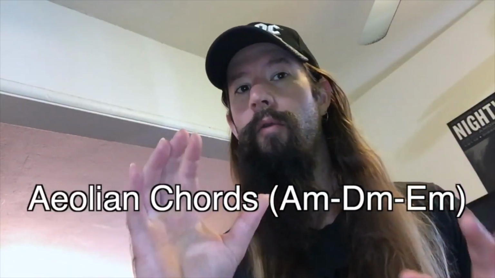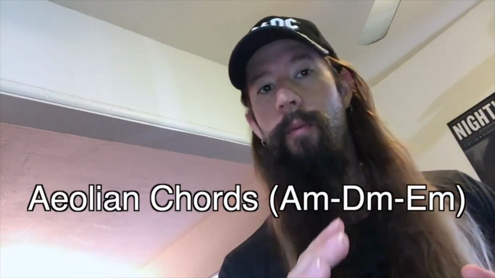Aeolian is mode numero 6. The chords are minor 1, 4, and 5, or A minor, D minor, and E minor. We'll target a funk sound with Silent Night as the melody. Shred plays funk?